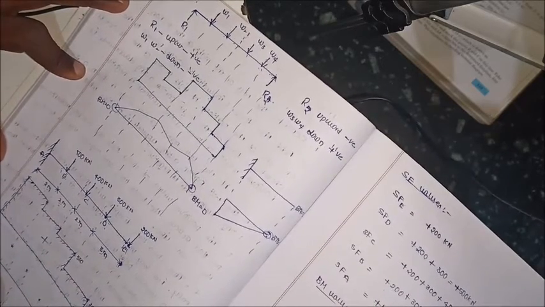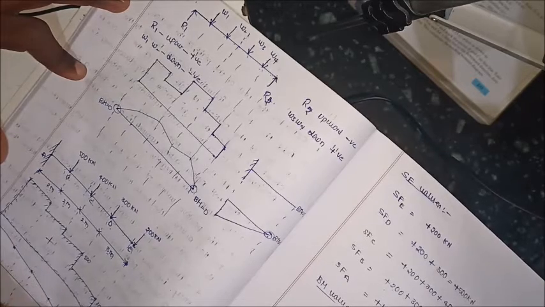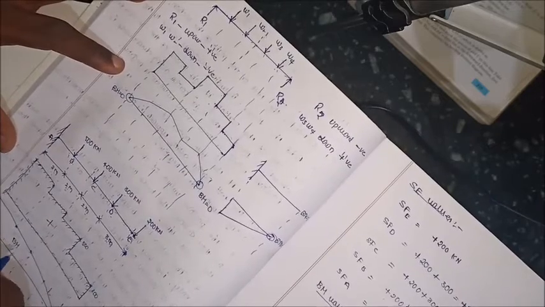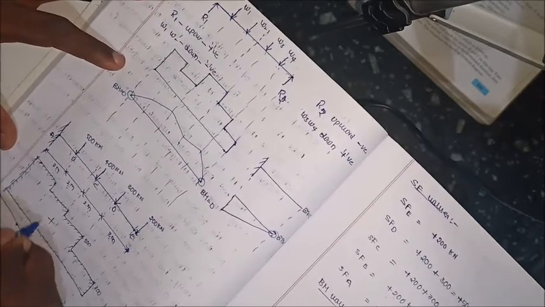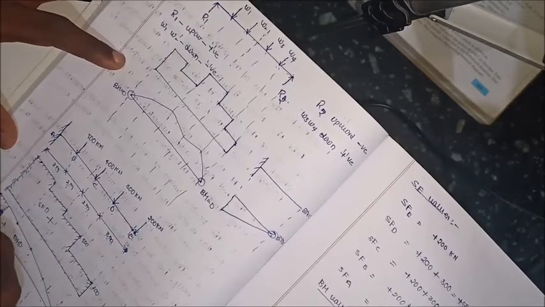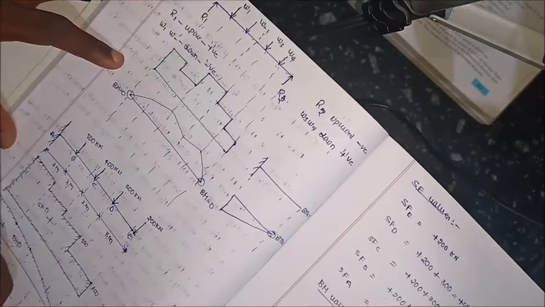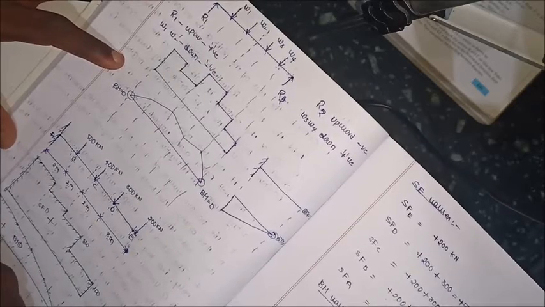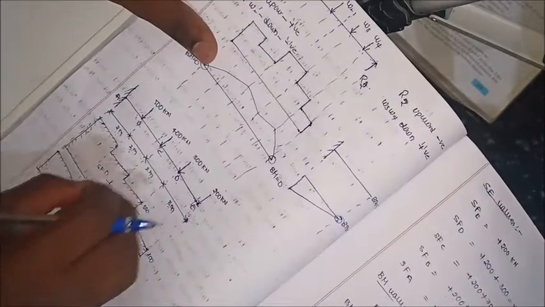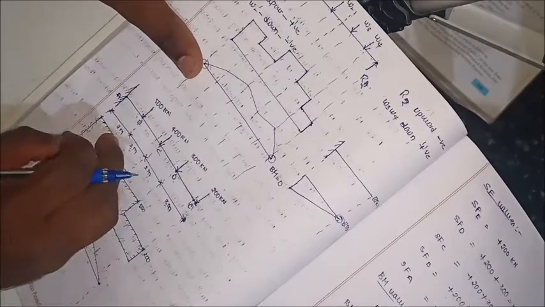The diagram comes like this. This is the BMD. This is the SFD. Total positive. So the shear force and bending moment diagrams represent the variation of shear force and bending moment.